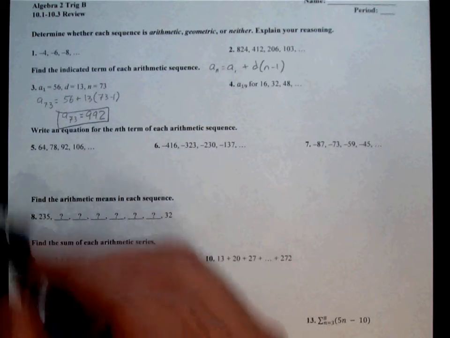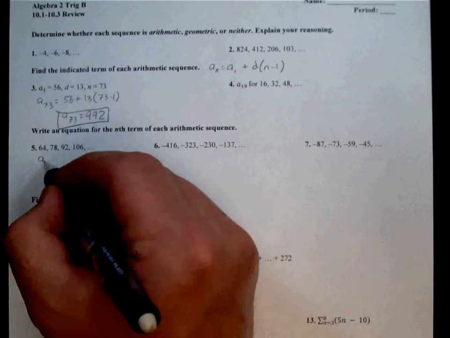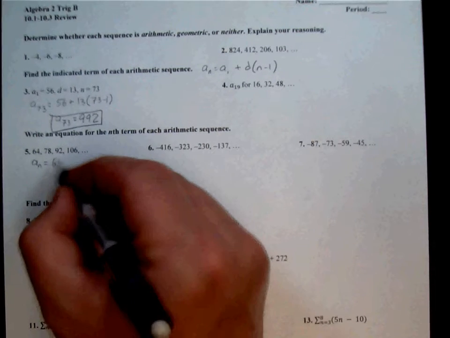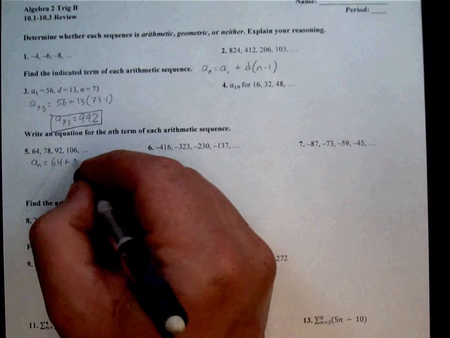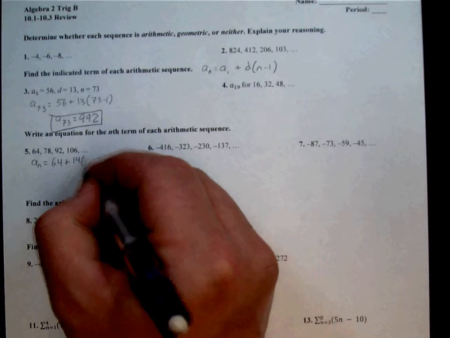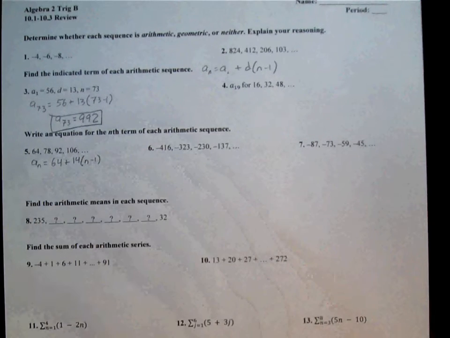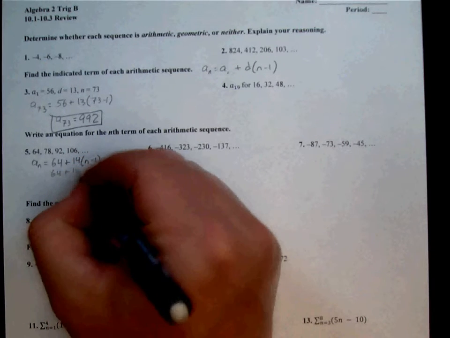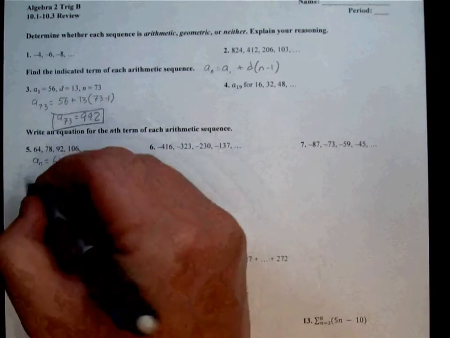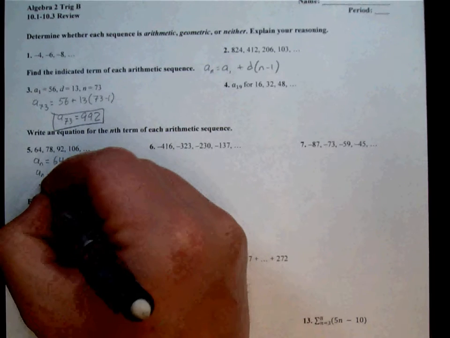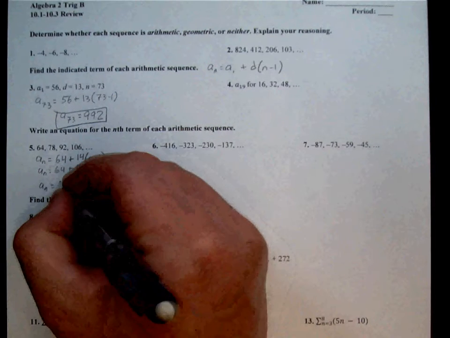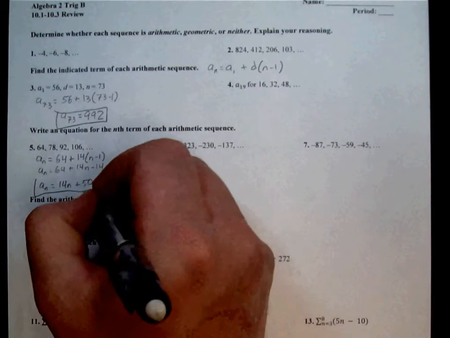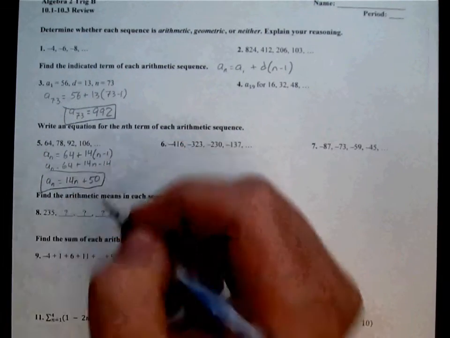Number 5, this is just the generic nth term. So find what a sub n is. So you plug in your first term. It looks like we're adding 14 every time, times n minus 1, and then I want you to go ahead and distribute. So 64 plus 14n minus 14, combine your like terms. So we end up with 14n plus 50. So that would allow you to find any term you want now.